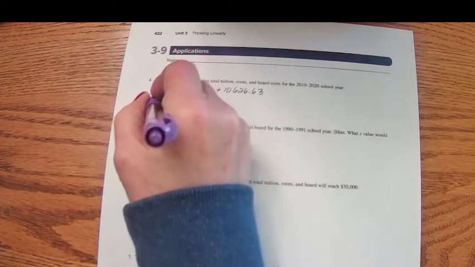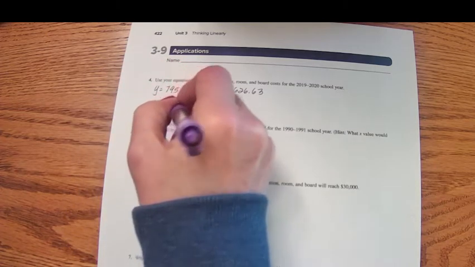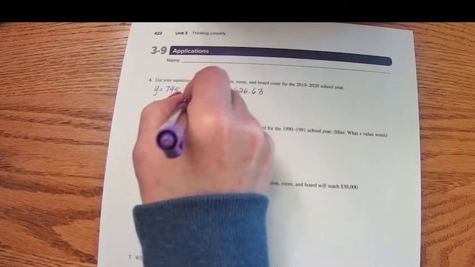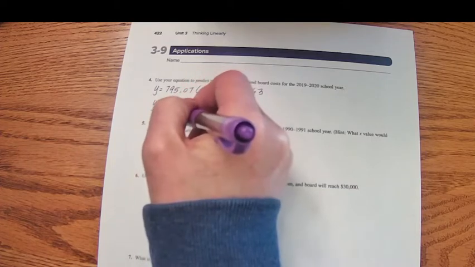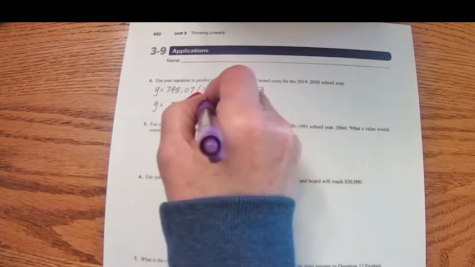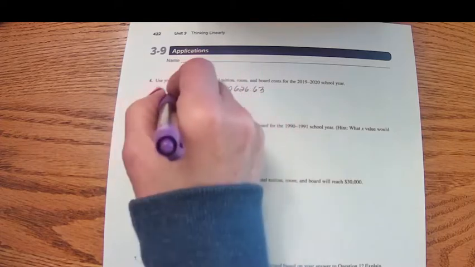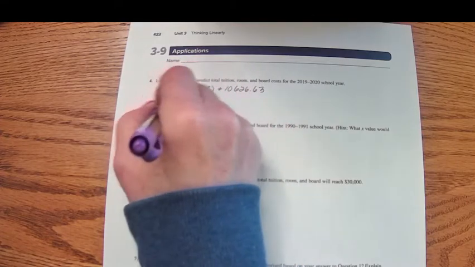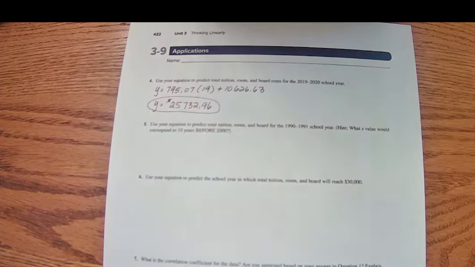When you do this calculation on your calculator, you're going to get 25,732.96 total room, board, and tuition prediction for 2019-2020.